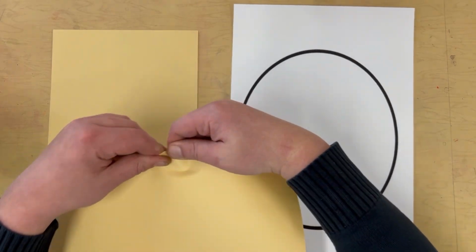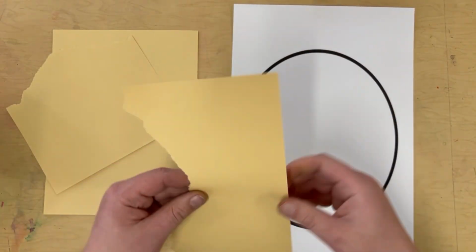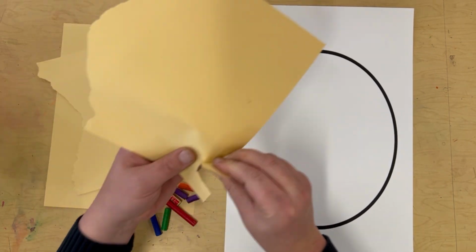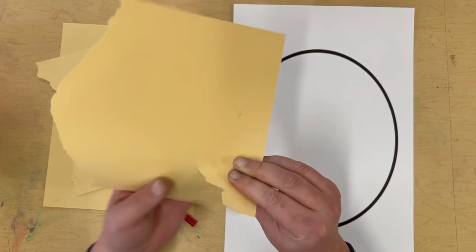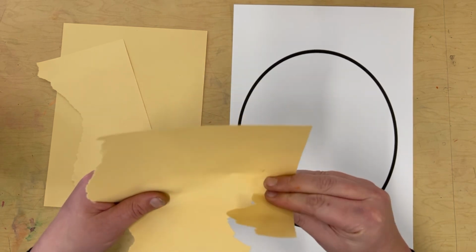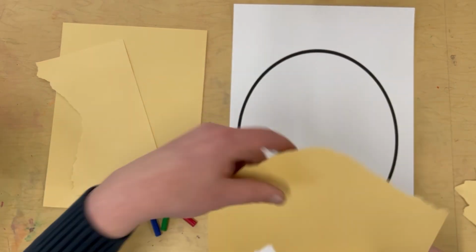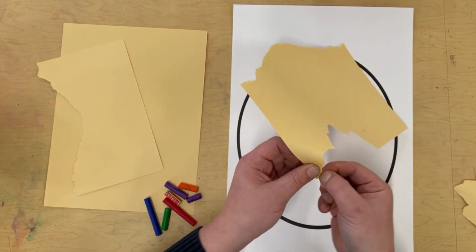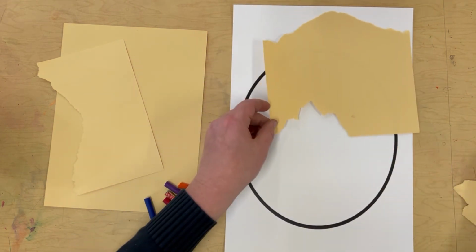Now we're going to make what's called a stencil to make these mountains. A stencil is a template with open areas that can be used to block off certain areas when we make designs. Now we're going to make a stencil out of paper by ripping it. Now I'm going to slowly rip the shape of a mountain out of this paper.